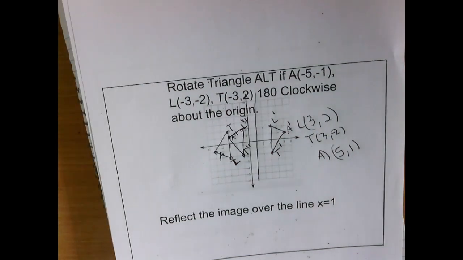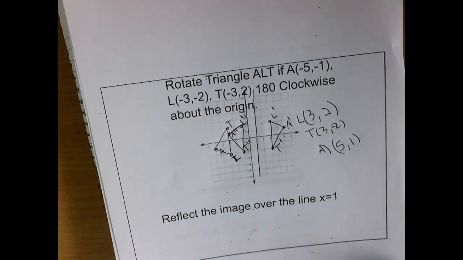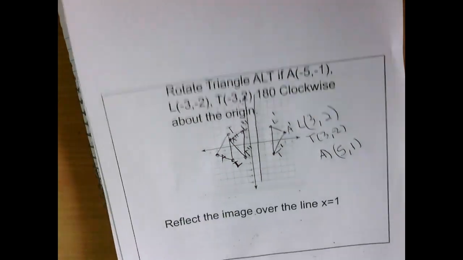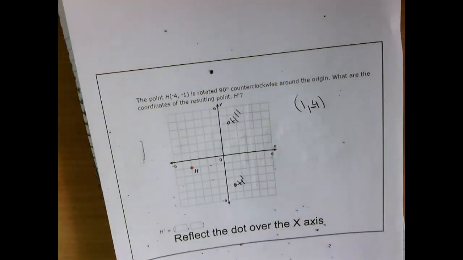Cookie Monster says to pause the video if you need more time. Cookie Monster's hungry, he's gonna eat this delicious.